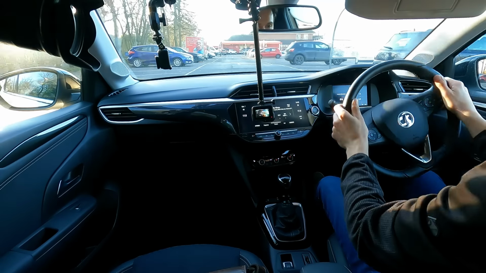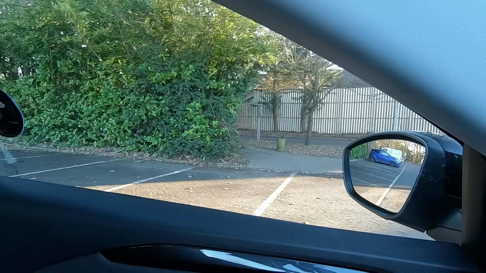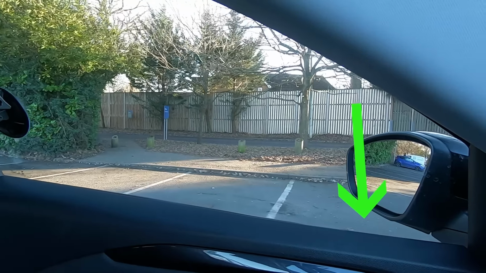So I'm going to stop next to the space I want, which is this space here, really close to it.